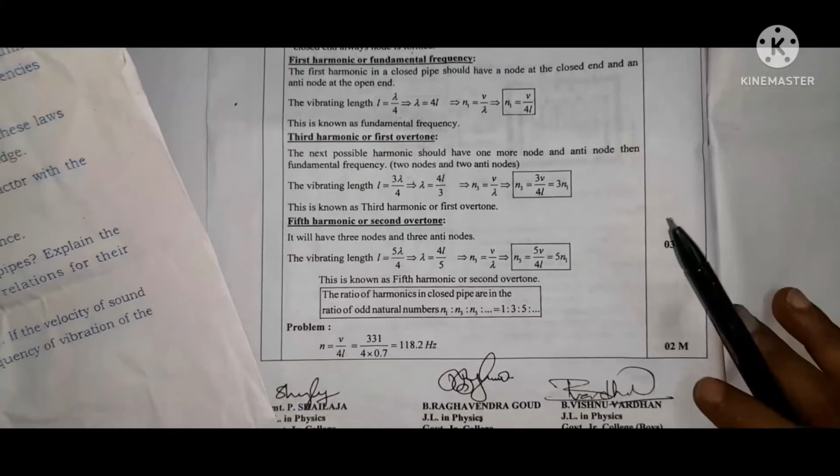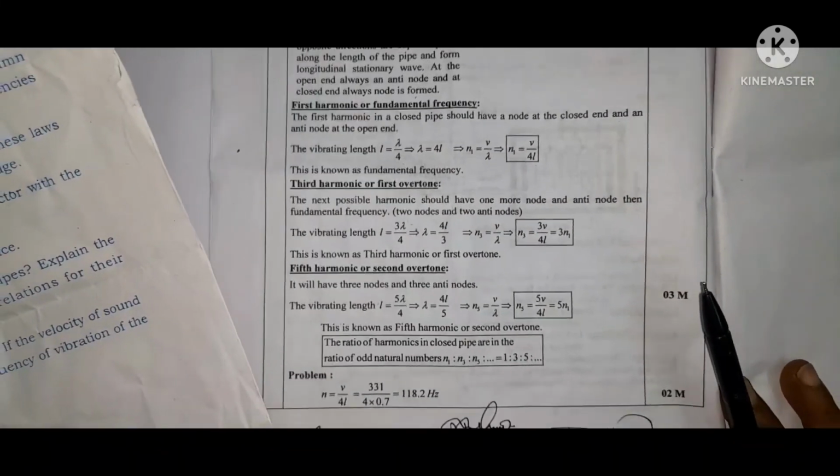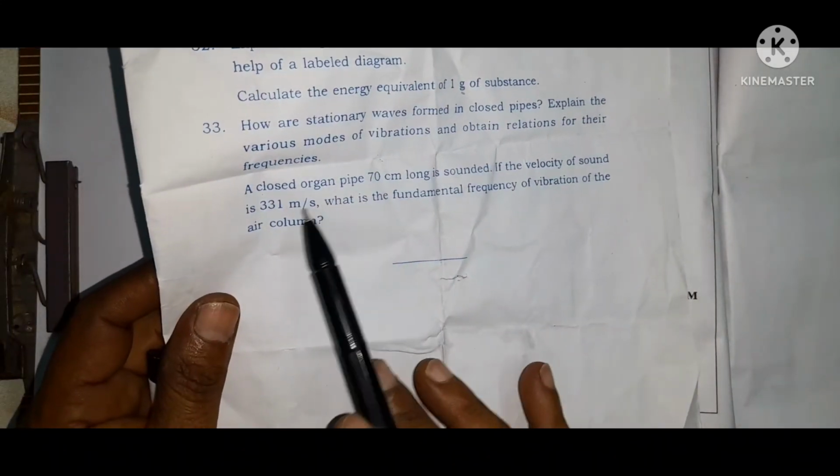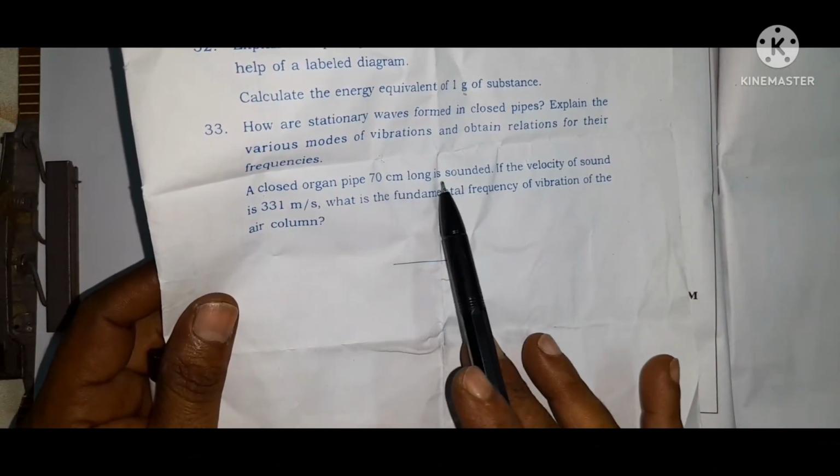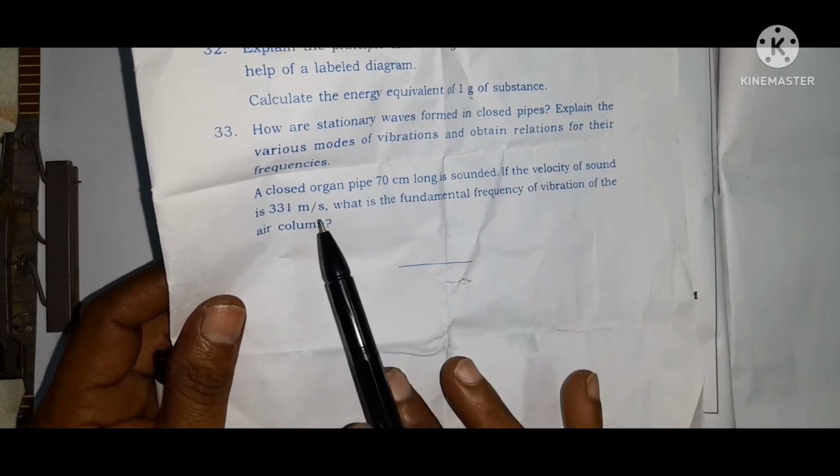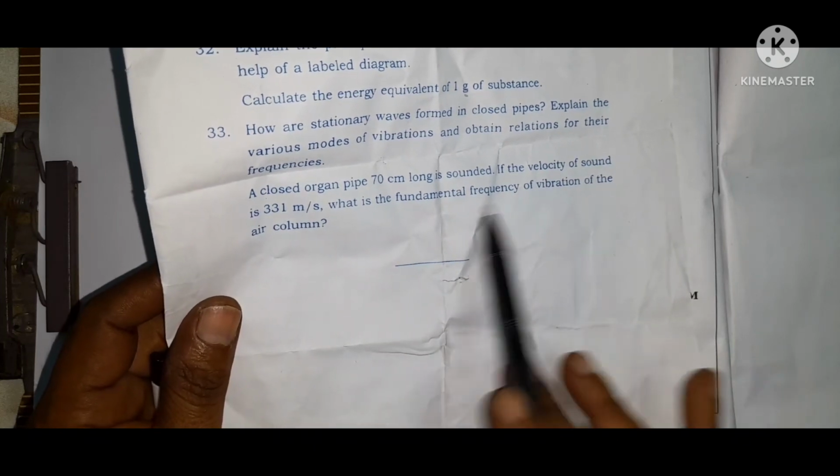So what problem will they give? Look at this problem, a simple problem. This is a textbook problem only. A closed organ pipe 70 centimeters long is sounded with the velocity of sound 331 meters per second. What is the fundamental frequency of vibration of the air column?